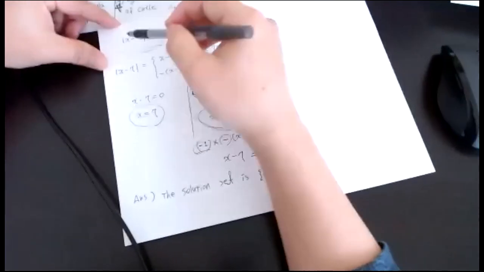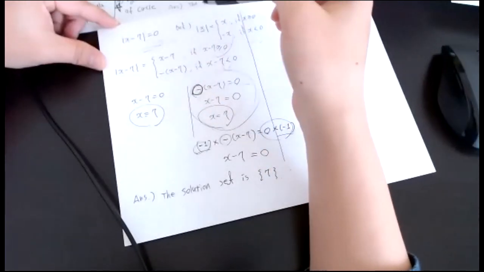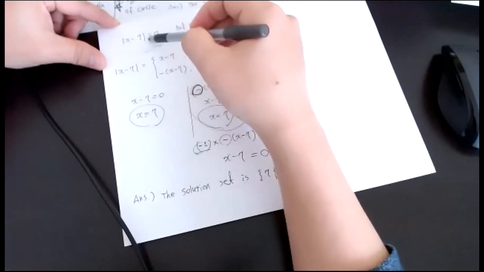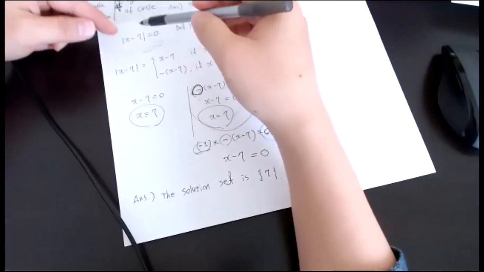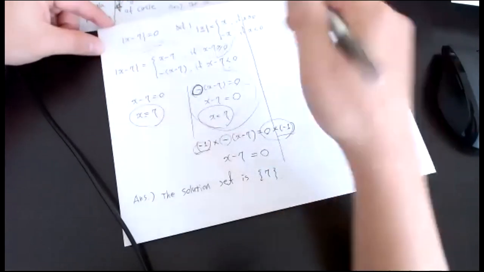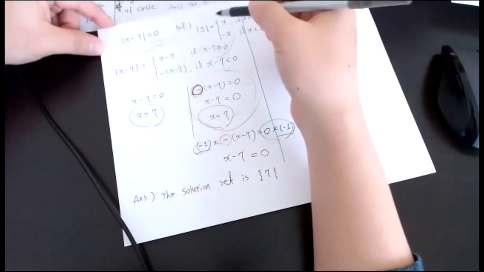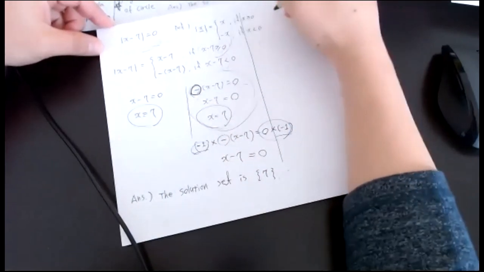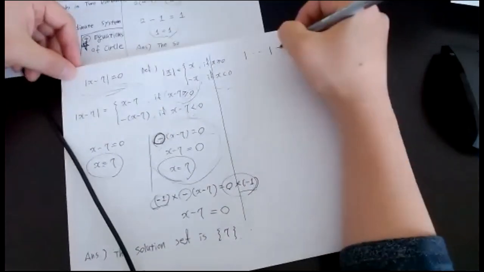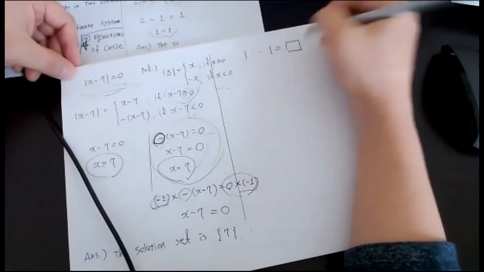Okay. So normally when you solve a linear equation involving absolute value, the first step is to isolate the absolute value term. But this problem's absolute value term is already isolated, right? So you didn't have to isolate the absolute value term. Once you isolate it, you're going to get a certain number.